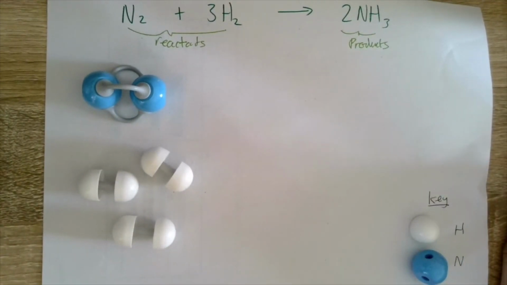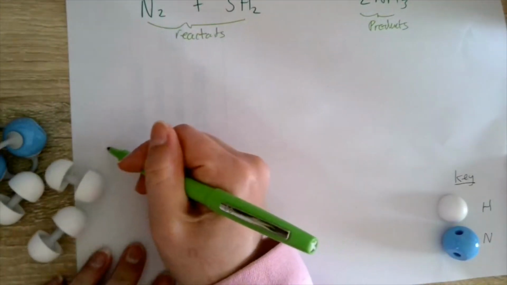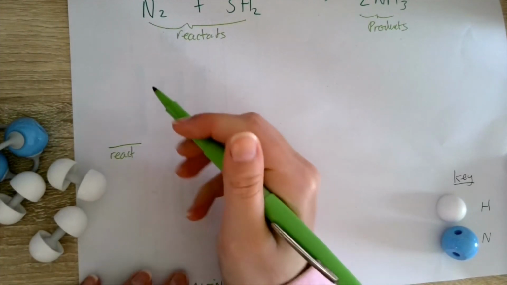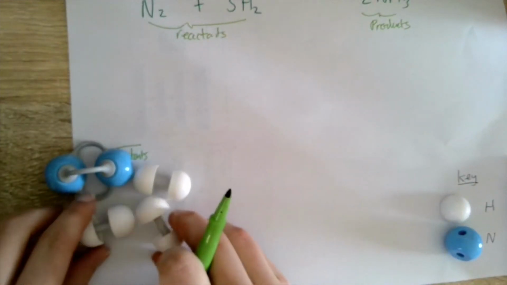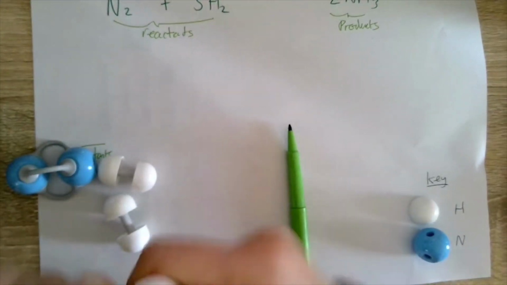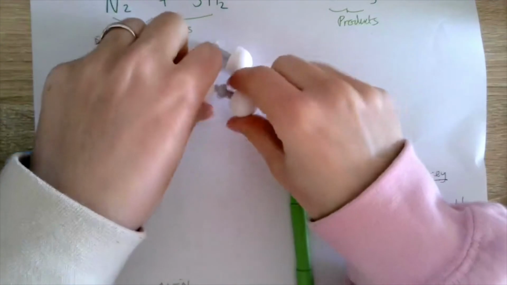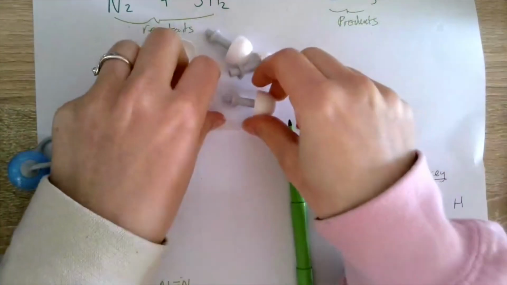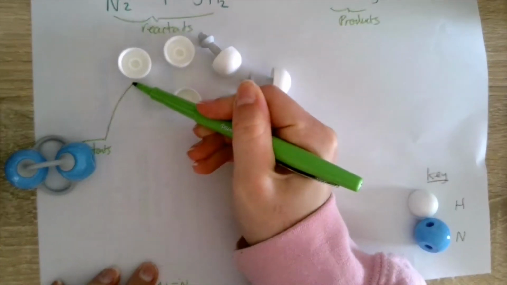So to start with, our reactants have a certain amount of energy. So I'm just going to draw a line here. That's our chemical energy stored in the bonds of our reactants. So they're starting off with that energy. Then we're going to be breaking these bonds. So we're breaking 3 hydrogen bonds because we've got 3 molecules each with an H-H bond. So 3 of those break, and to do this we take in energy.